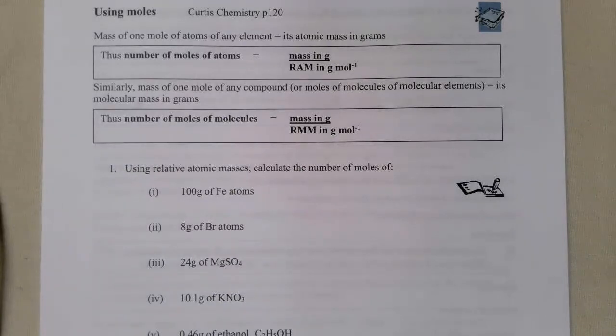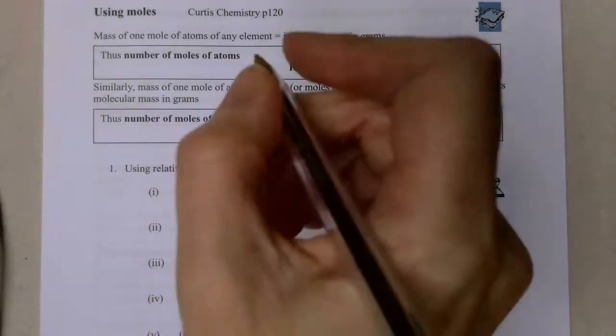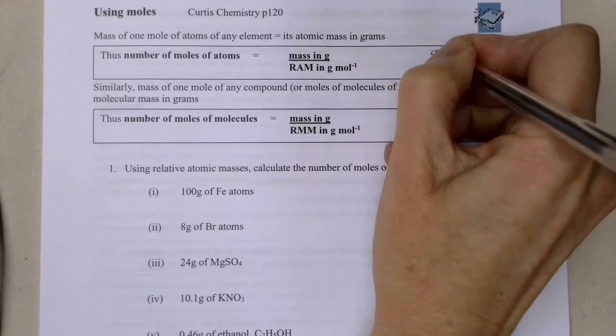Now you need to get comfortable with using moles in all sorts of calculations, both in inorganic and organic chemistry. And there are some formulas that you need to learn. So the number of moles of atoms is the mass divided by the RAM or the RMM. So that's the mass of 1 mole. The other way you can work out the formula is by using the units. So mass is measured in grams.